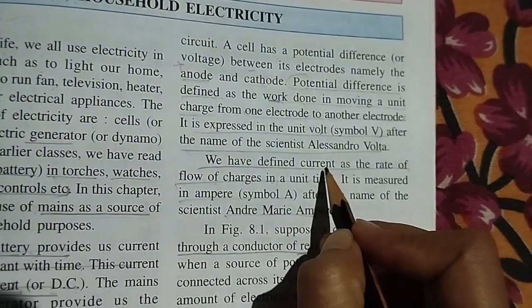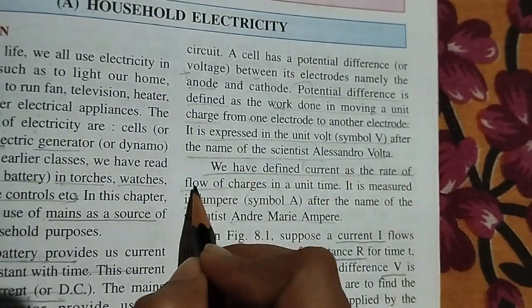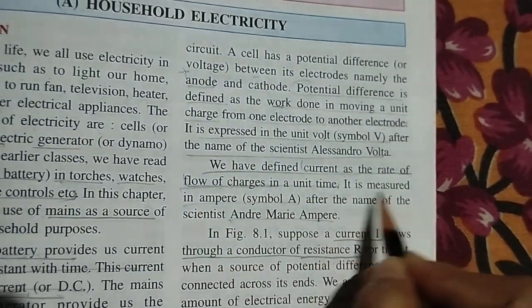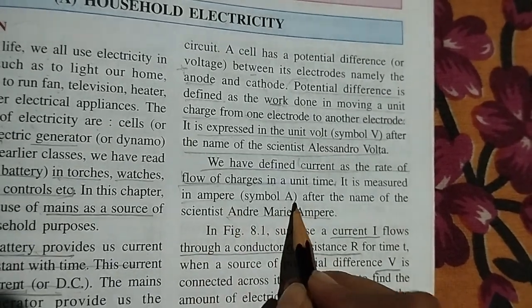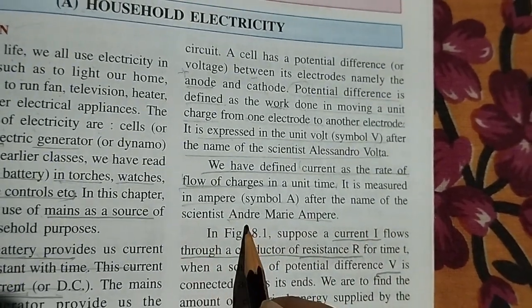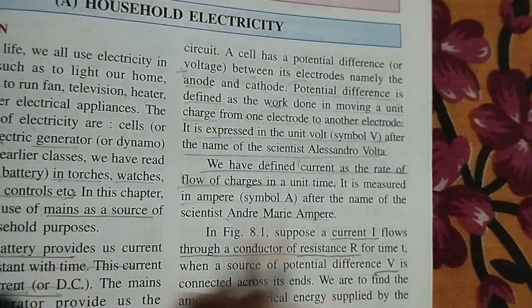We have defined current as the rate of flow of charge in unit time. It is measured in ampere, after the name of the scientist Andre Marie Ampere.